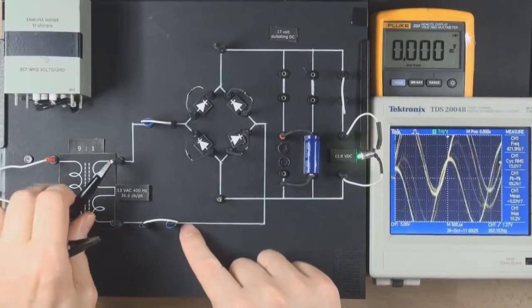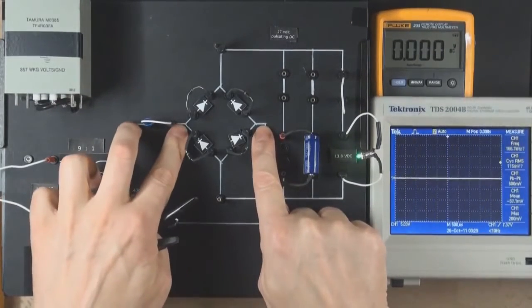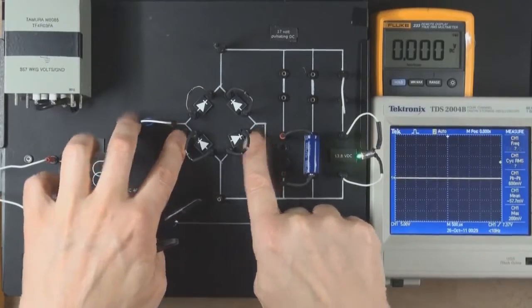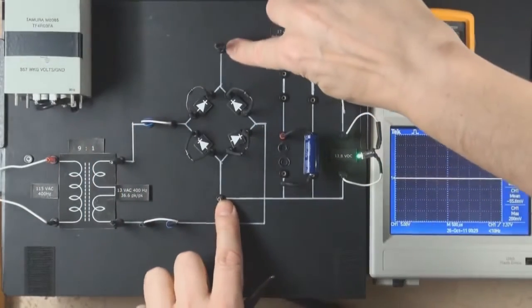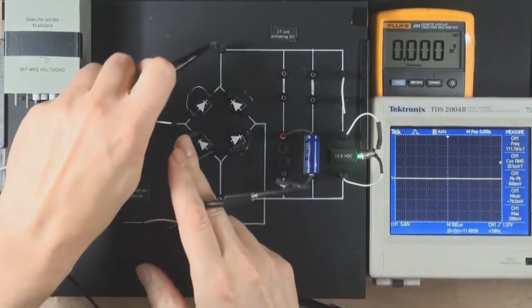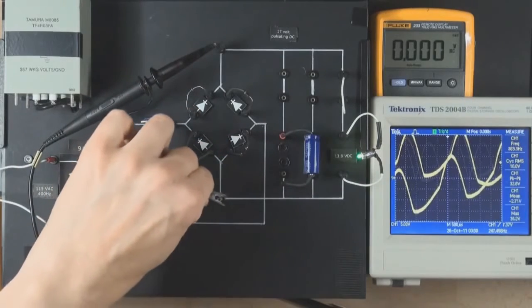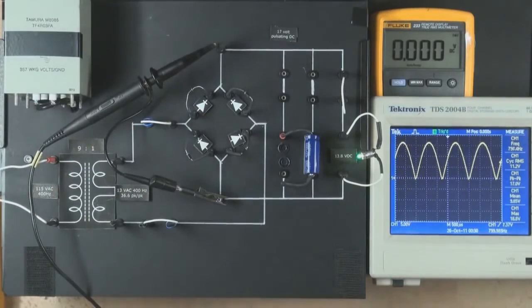The output from this secondary of this transformer is connected to the bridge rectifier here and here. The output from the bridge rectifier is between here and here. I'll show you what that looks like on the scope. It's going to be a pulsating DC signal. You can see a really nice, clean, pulsating DC.